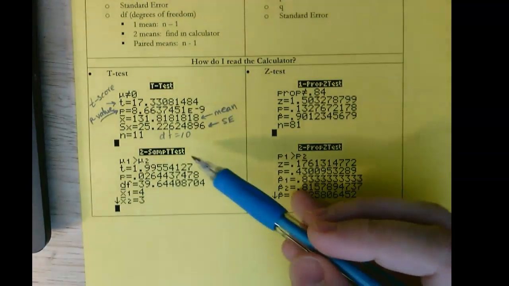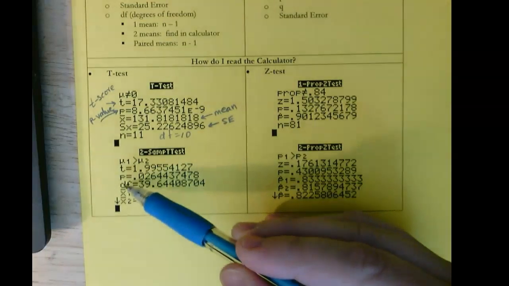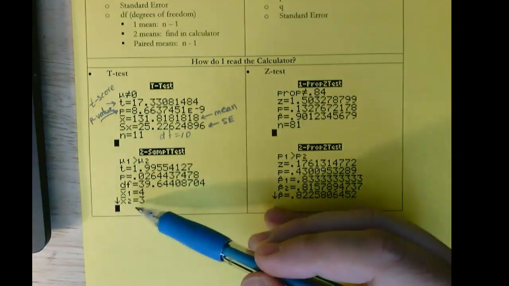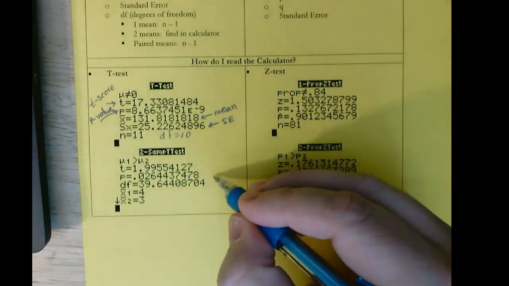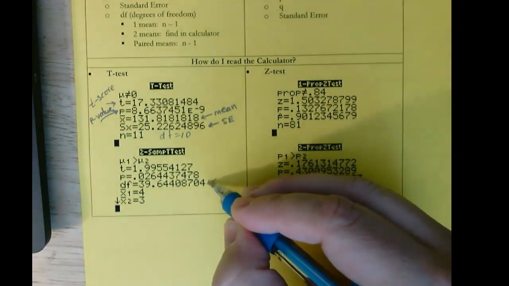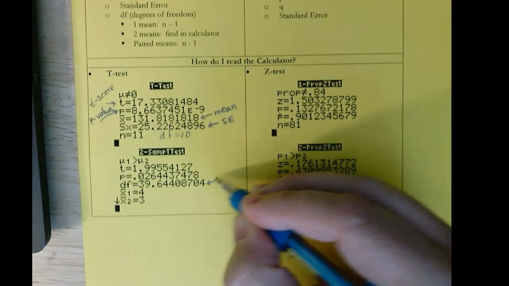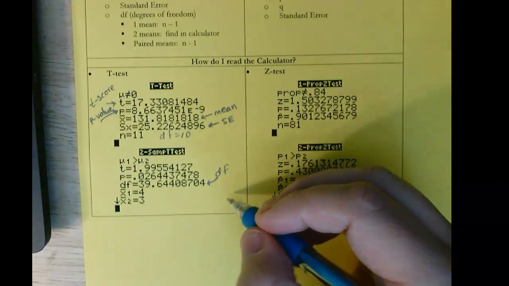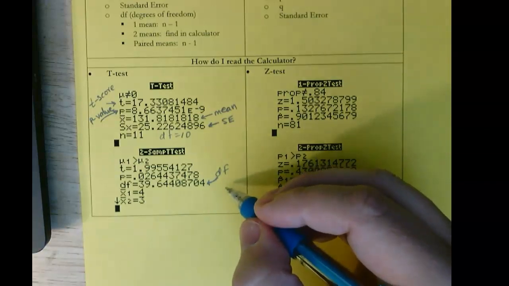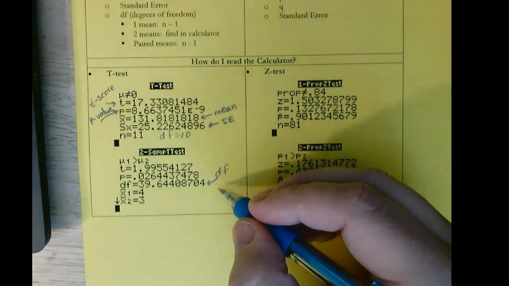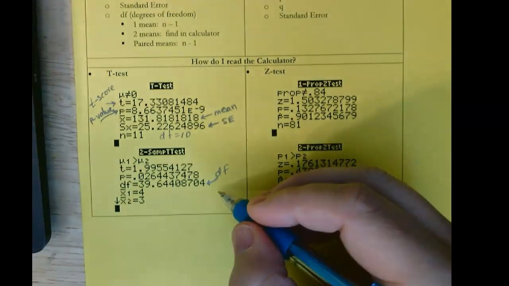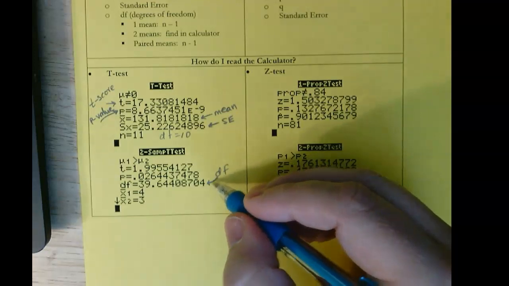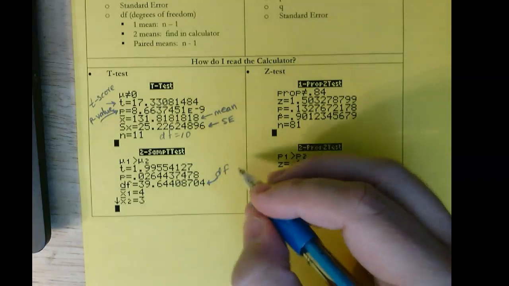For a two-sample t-test, you see how it has the arrow there? When you scroll down, you're going to get more of the information. But this is the degrees of freedom we're going to use. This is what's important. We have to be able to find degrees of freedom from a calculator. And so that's how we'll do it. Now, you can keep it as 39.6. You can make it 39, or you can make it 40. All of them give you the same answer. There's two different trains of thought on degrees of freedom, whether you round up or you round down.